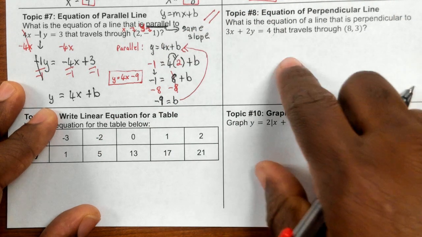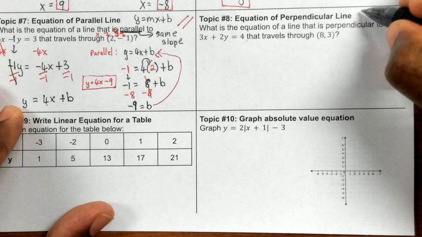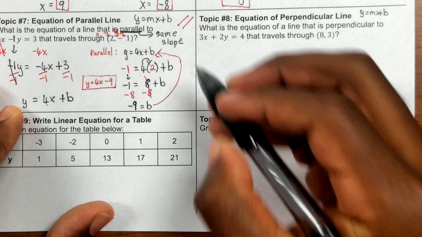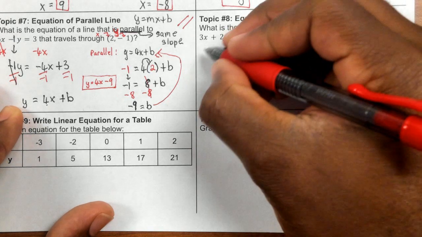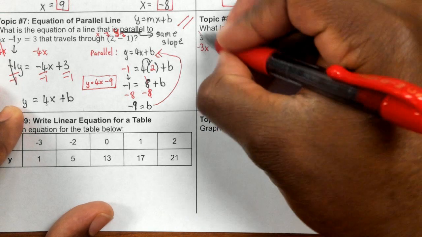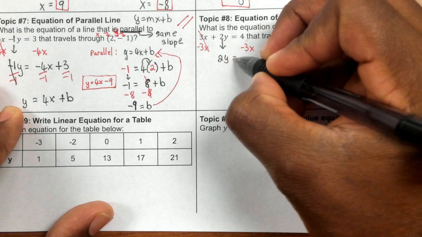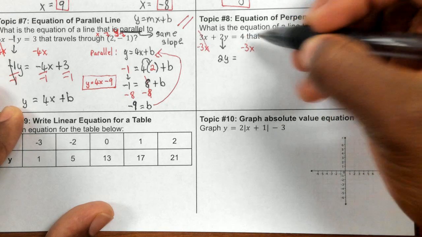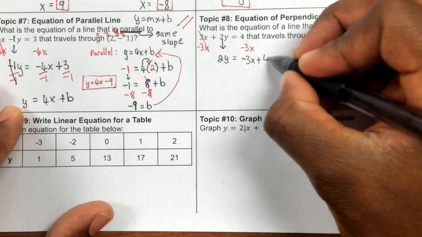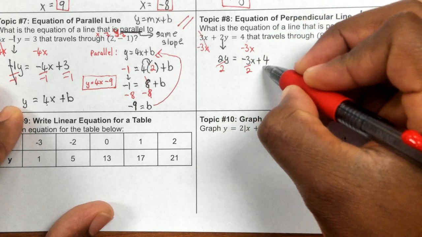All right, so now let's try to do perpendicular. The first thing we're going to do, guys, is write it in the form y equal mx plus b. So I need to move my positive 3x to the other side by subtracting 3x on both sides of our equations. This will get canceled, and your positive 2y, you bring it down. We cannot subtract, so I'm going to write negative 3x. And then what type of 4 is that? A positive 4. Now I'm going to break up the multiply by dividing.